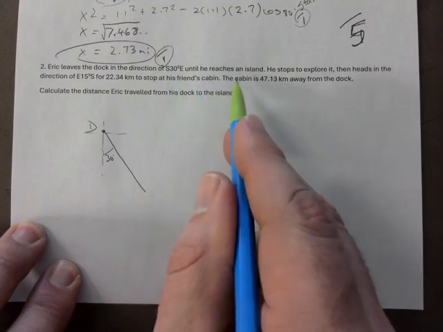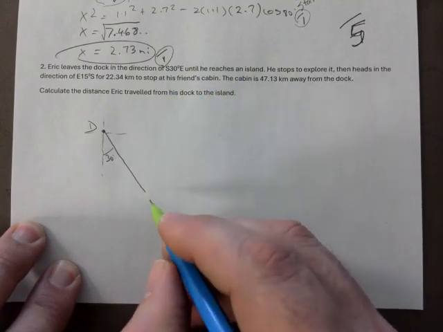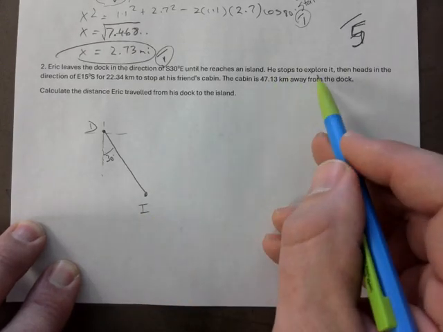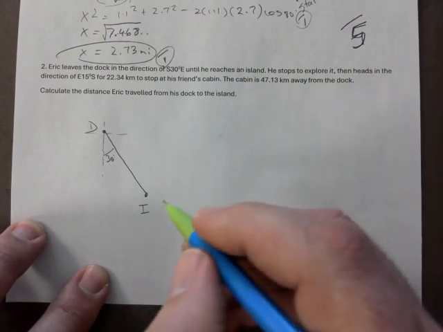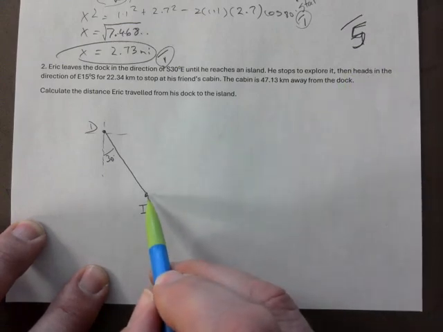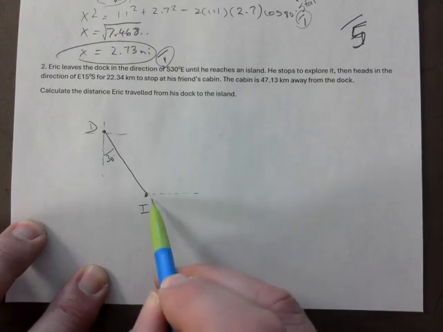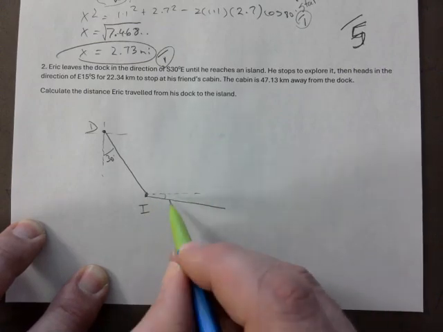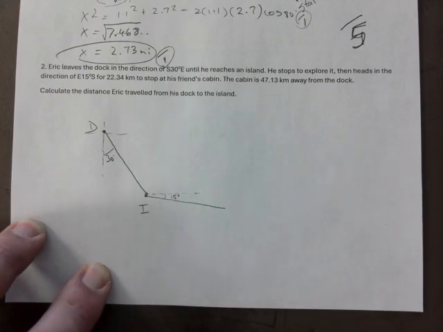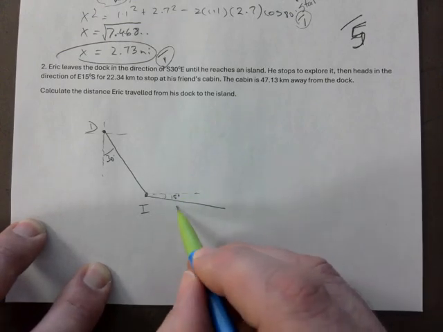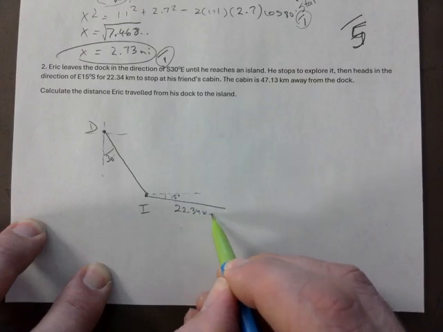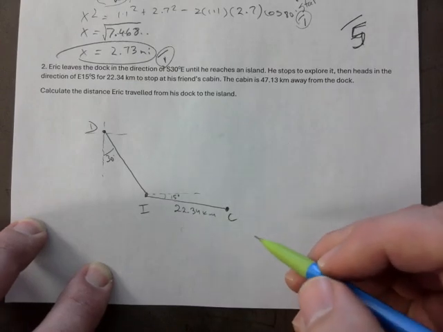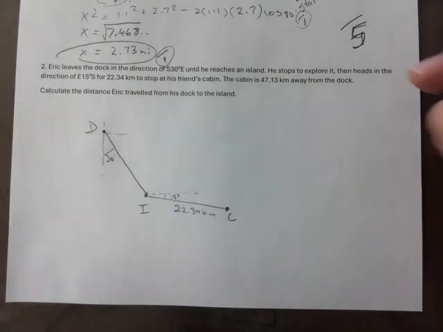We've got what? Until we reach an island. Okay, so island is right here. He stops to explore it, then heads in the direction east, 15 south. So east is this way, and we turn 15. It's not much, right? It's going this way. 15 degrees. It's a small angle. For 22.34 kilometers till you reach a cabin. The cabin, so this is the cabin, is 47.13 kilometers away from the dock.